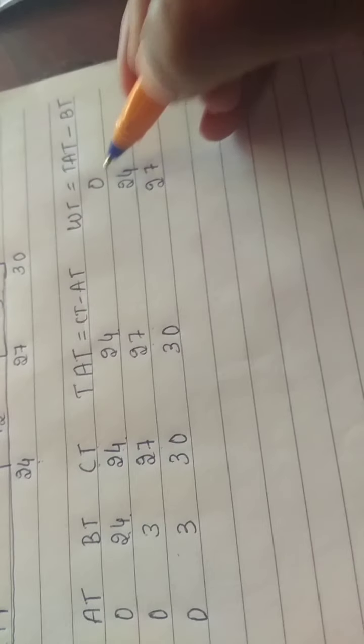Again, 27 minus 3 is 24. In the same way, you perform it for process 3: 30 minus 3 is 27. So you got waiting times 0, 24, 27.